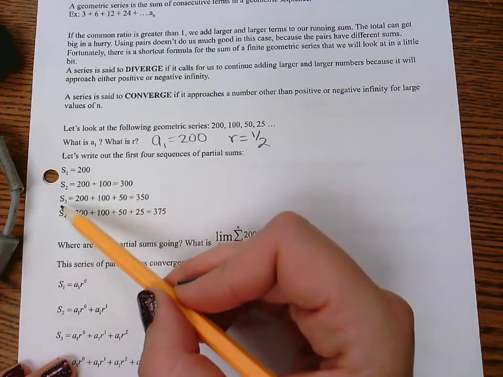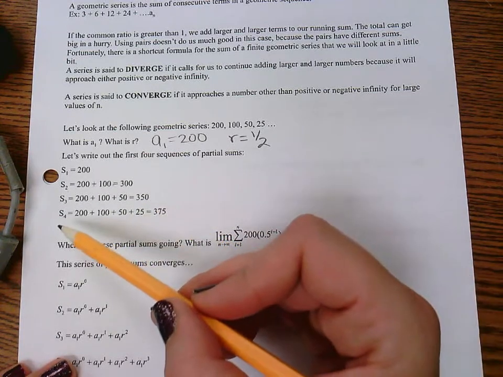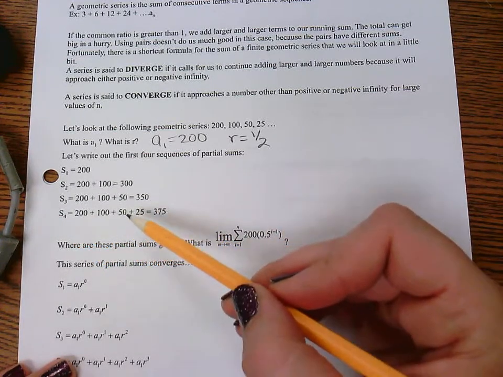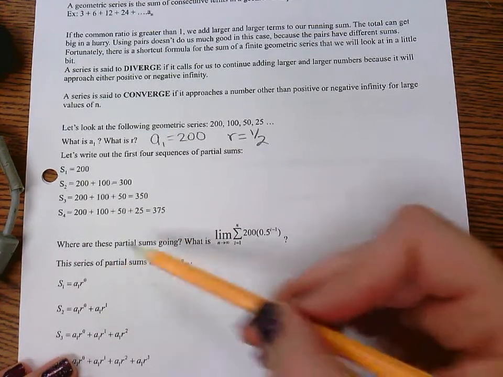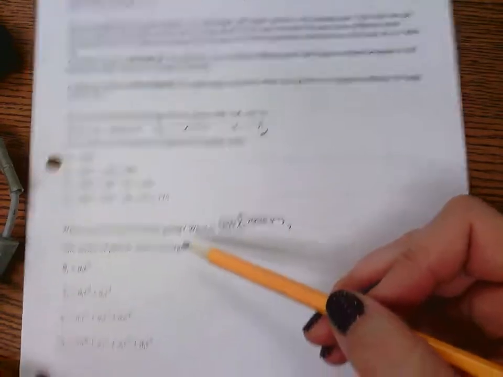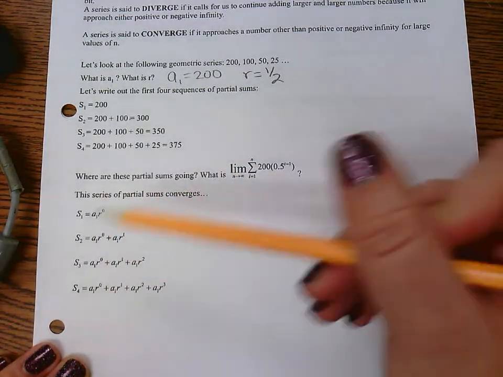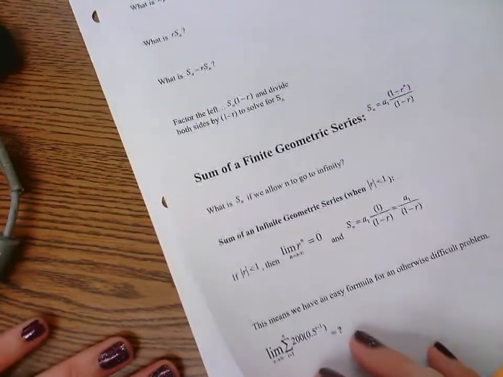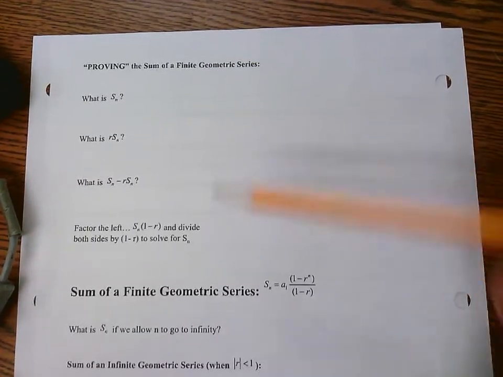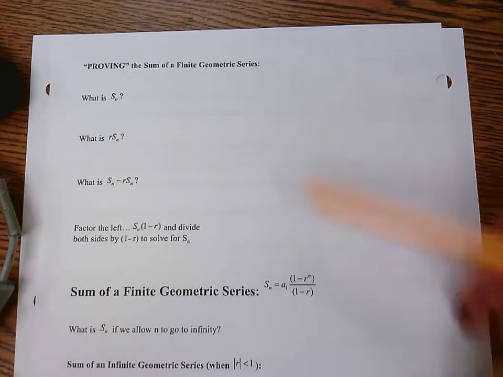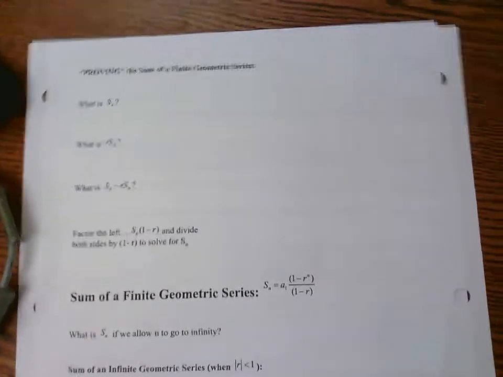What about the sum of the first 3 terms? 200 plus 100 plus 50 is 350. What about the first 4? 200 plus 100 plus 50 plus 25 is 375. Where are these sums going? So a series converges. So this is kind of a proof of how a series converges. So on this next page, I want to show you this quick proof, just so you know where this formula down here comes from. You don't have to memorize this, but it's kind of interesting to see where the formula comes from.